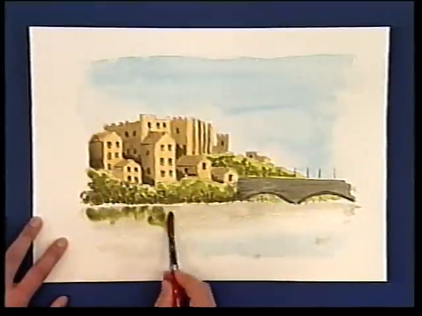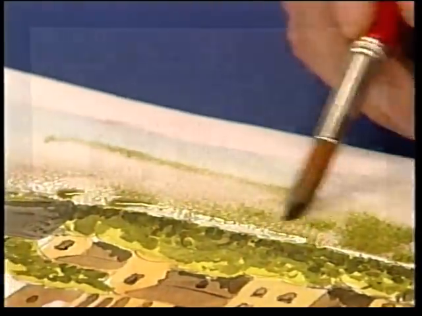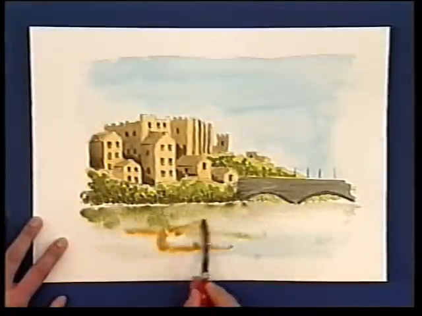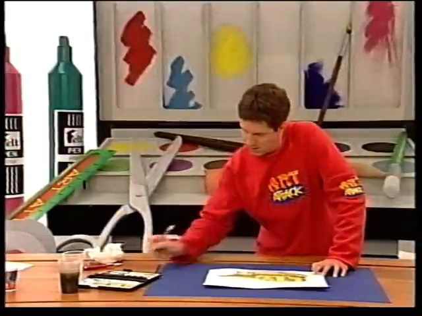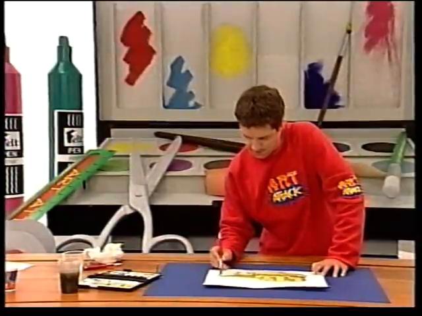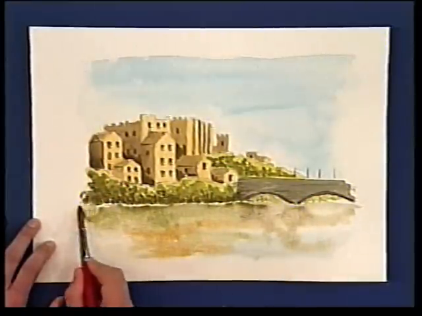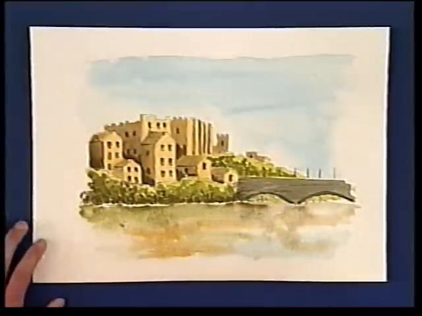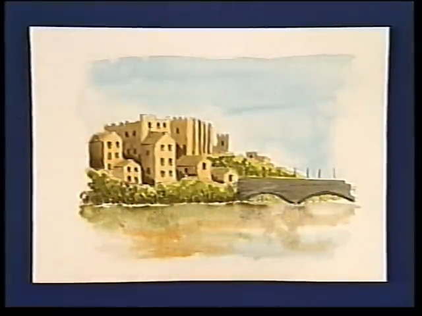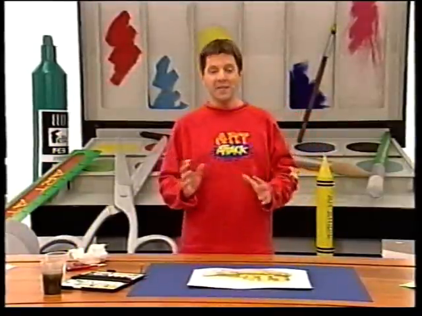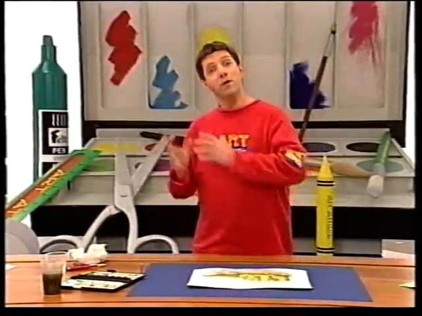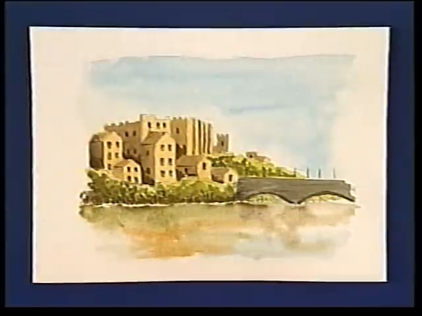Yes, look at that. The paint's really out of control, running everywhere. Different colour. And there it is. Try it yourself, a watercolour painting. But don't forget, let all the bits dry before you move on to the next bit and keep the paint in control.